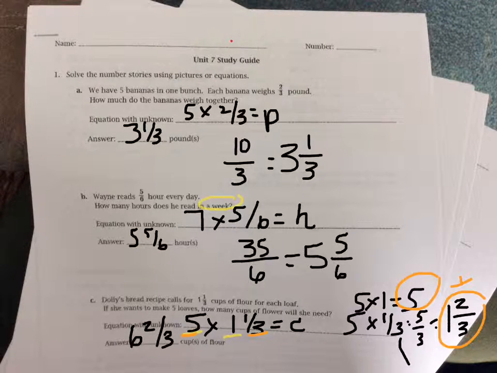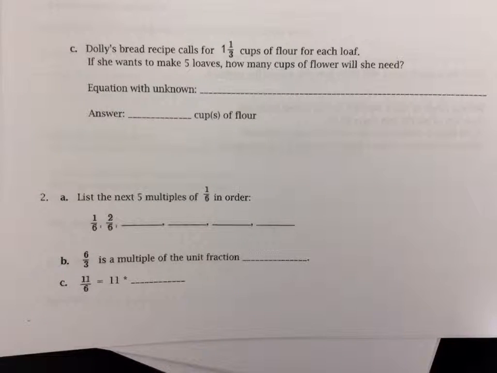Yep, that's right, Harley. You can do that. You also have the option to change your 1 1/3 into an improper fraction, which would be 4/3. If you did 5 times 4/3, and then you flipped it back around to your mixed number. There's 3 options.